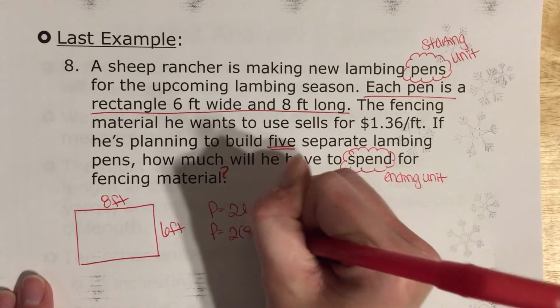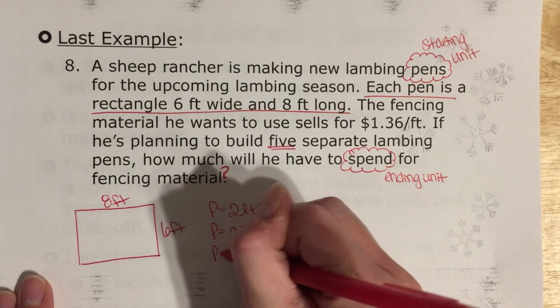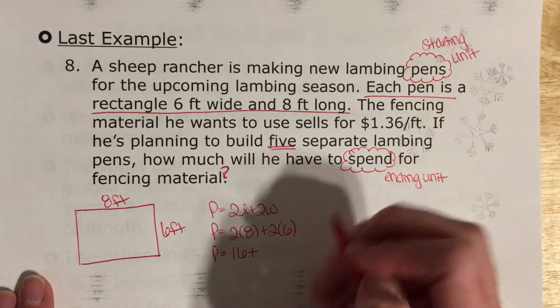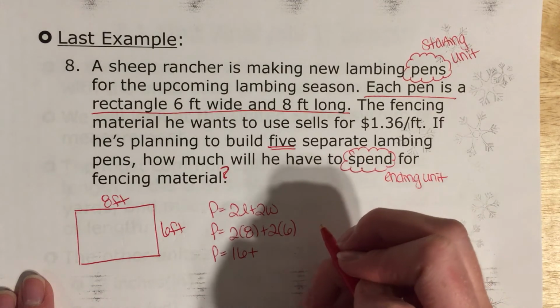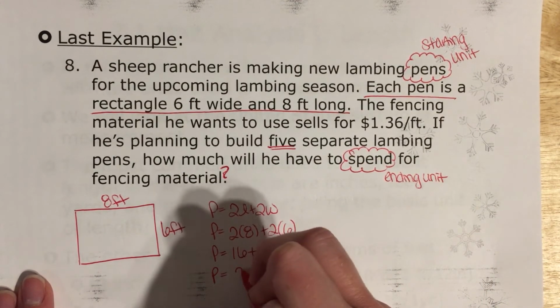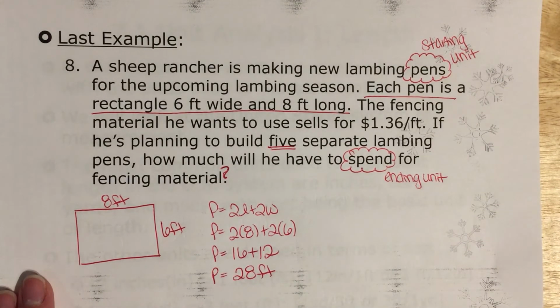So 2 times 8 plus 2 times 6. And we'll go over this formula more in depth when we move into chapter 8. So 2 times 8 is 16, 2 times 6 is 12. So in the end, we get a perimeter of 28. And remember, our units are important, 28 feet.